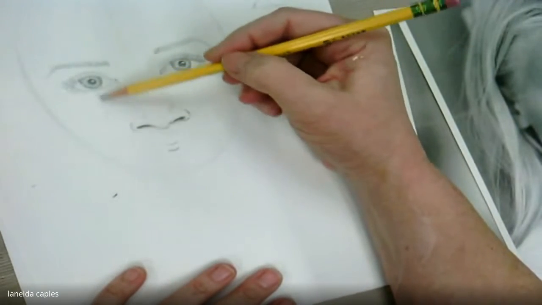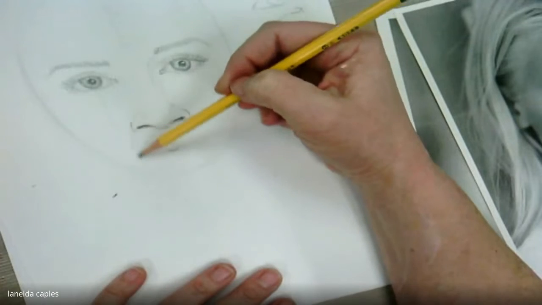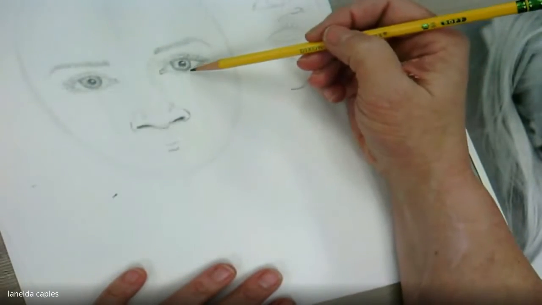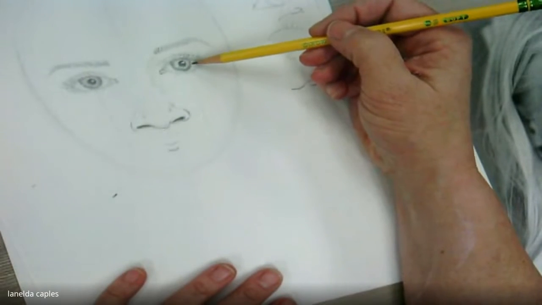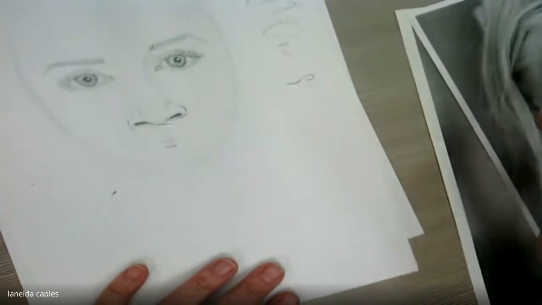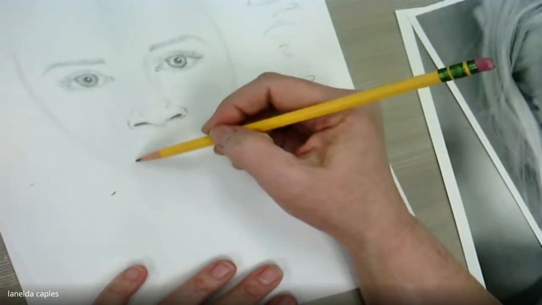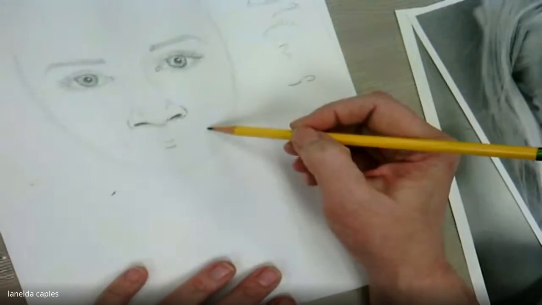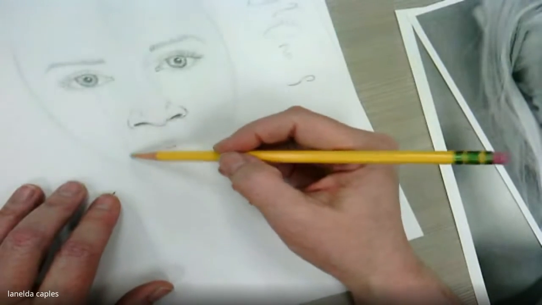On mine, I'm working from the pupil, but sometimes it'll be the inside. And if they're smiling, it'll shift over a little bit, but not a whole lot. It might be the outer edge of the pupil. So I'm bringing a guideline down, super light, because we'll have to erase that line. So this tells me where my lips are going to come to.